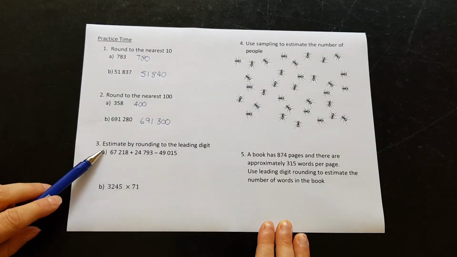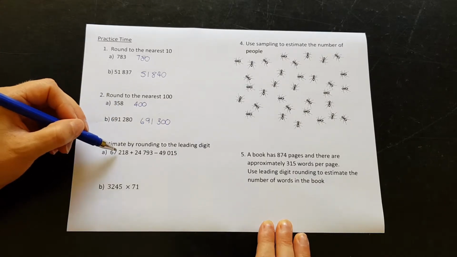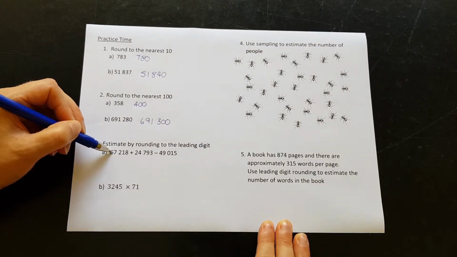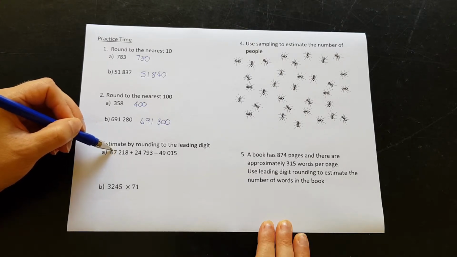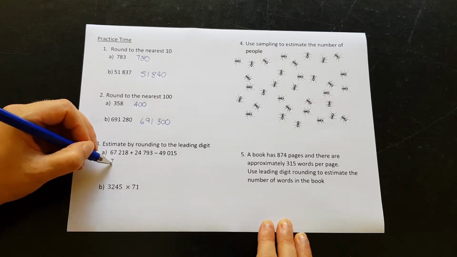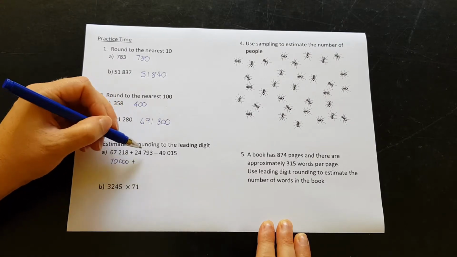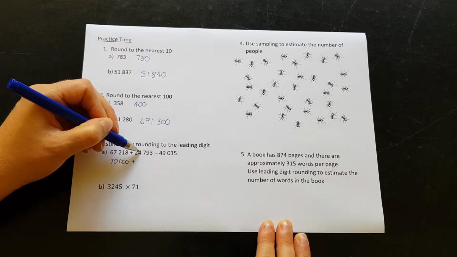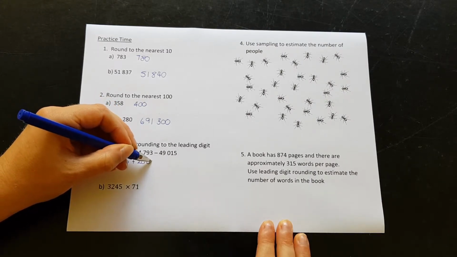Question 3, estimate by rounding to the leading digit. So my leading digit in this number is a 6. After that, I have a 7, so I want to round that up to be 70,000. Plus, this leading digit is a 2. This number will round down, so that will become 20,000.